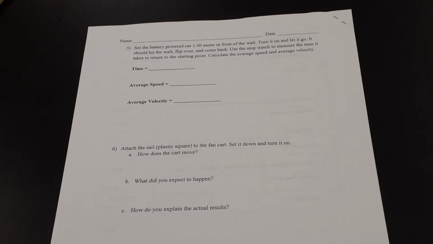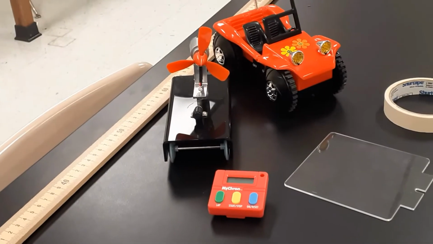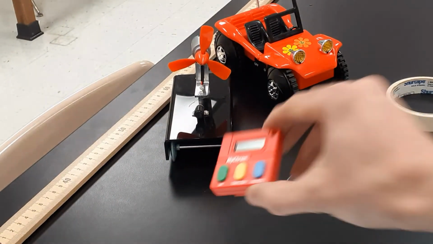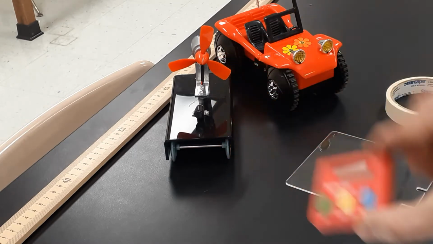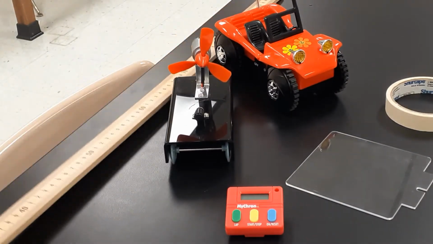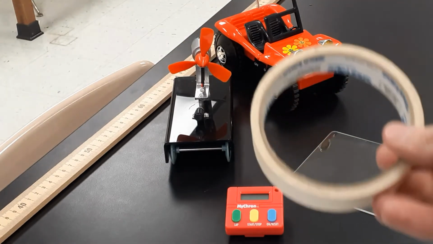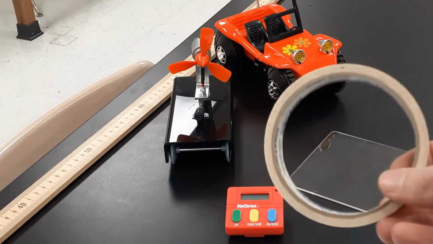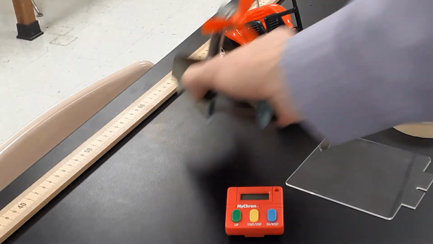All right, but the materials you're actually going to need, or what I'm using right here, I've got my stopwatch in order to measure my time. I've got a meter stick over here in order to measure distance. I'm going to mark off my start and stop point with a piece of tape. And then we've got 2 different toy cars.